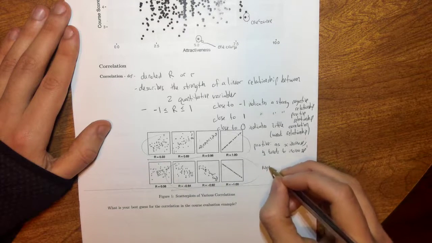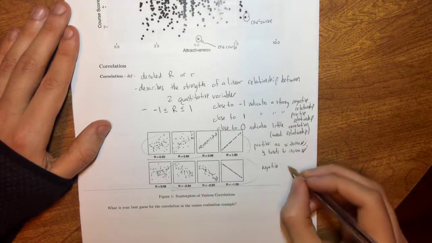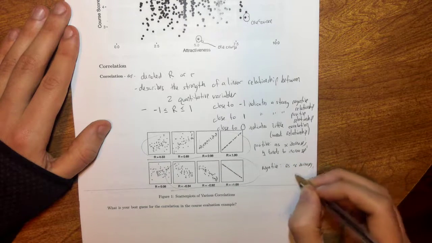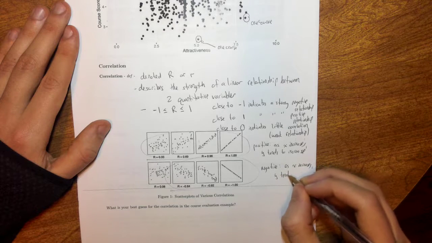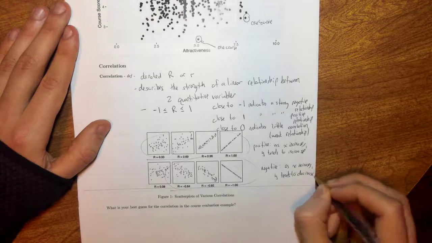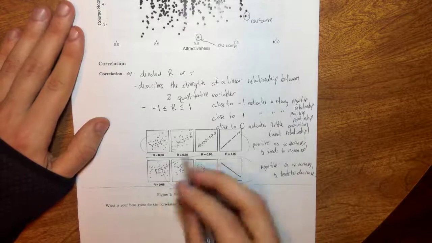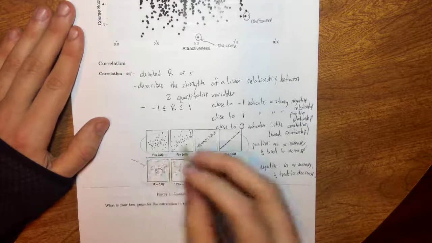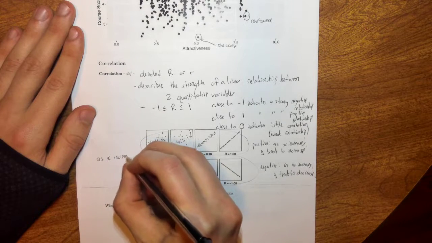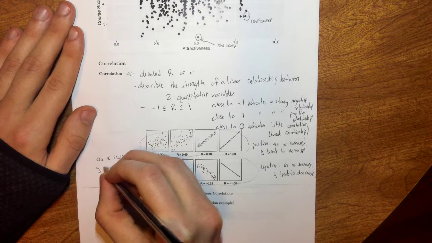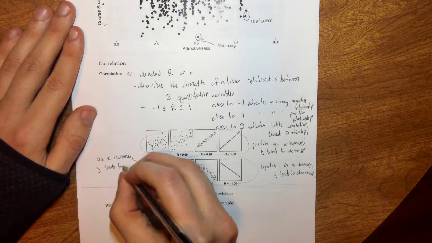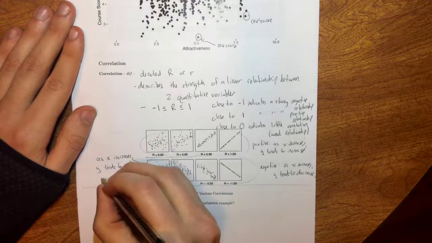Negative is going to be the reverse. We see in these three graphs that as x increases, y tends to decrease. And then something that's close to 0, maybe this graph here: as x increases, y tends to neither increase nor decrease.